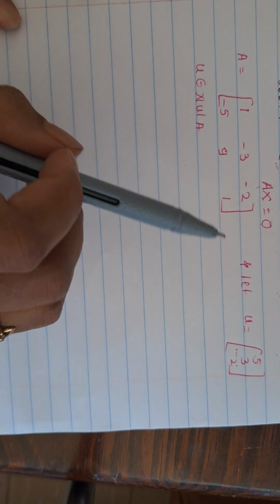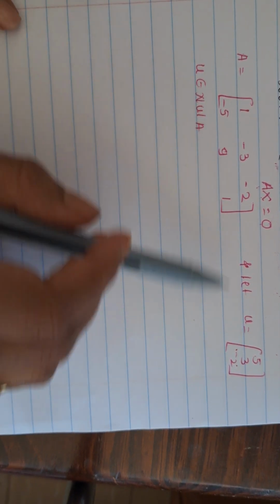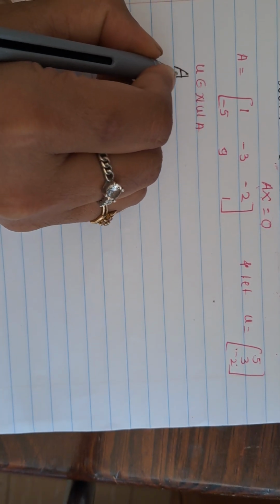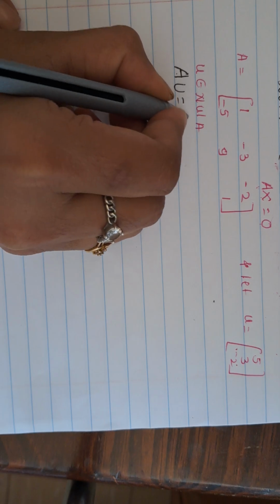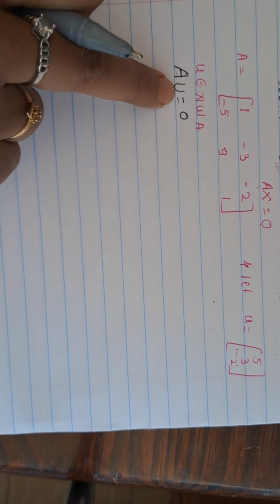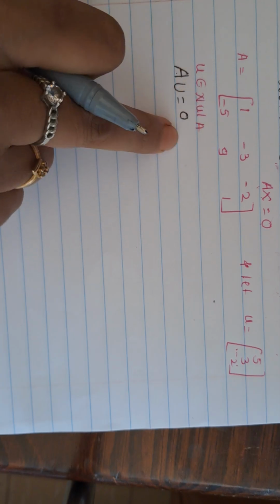To test this, we just have to check if the product A into U is 0 or not. If A into U is equal to 0, then U is in null A. If it is non-zero, then it is not in null A. It's a simple computation.